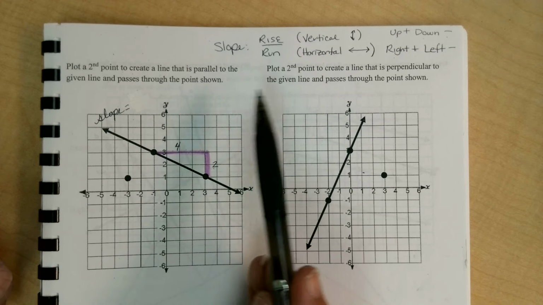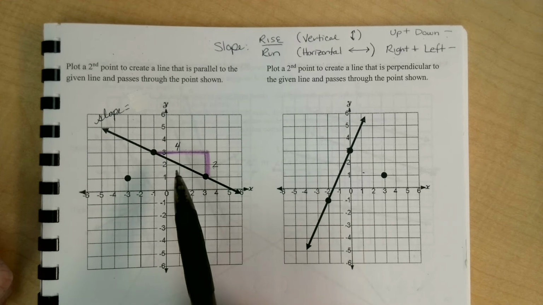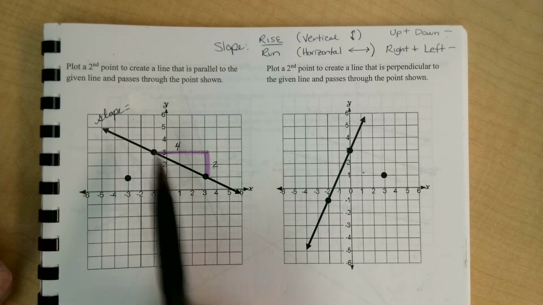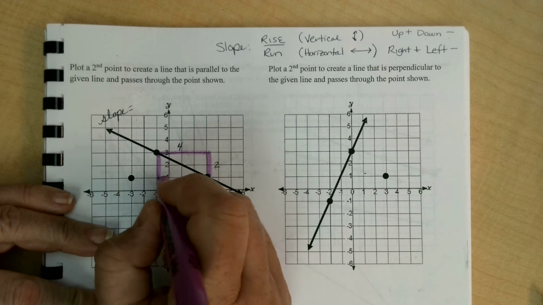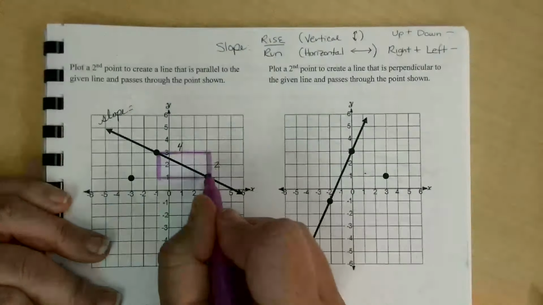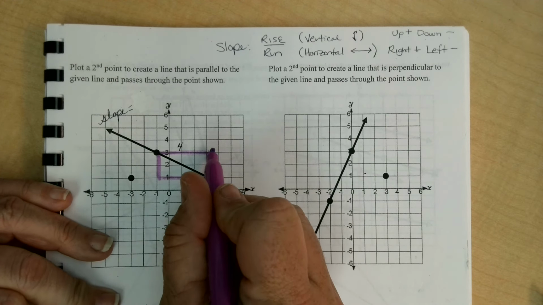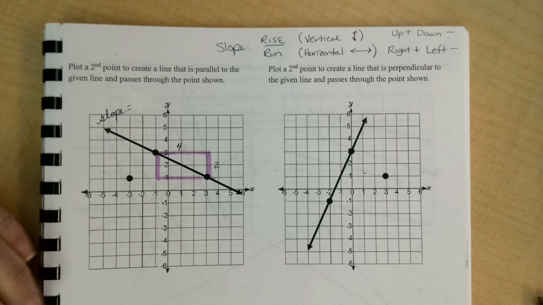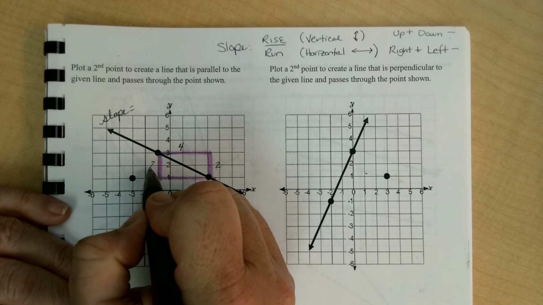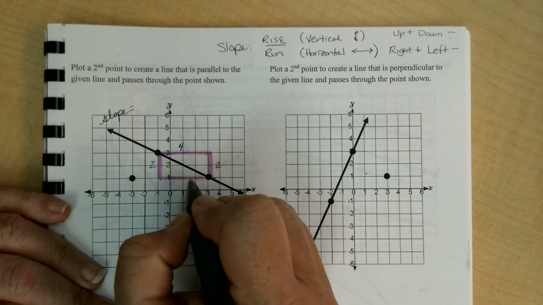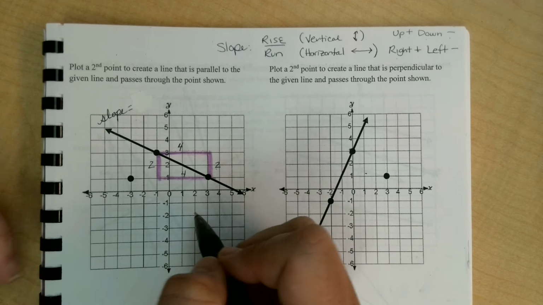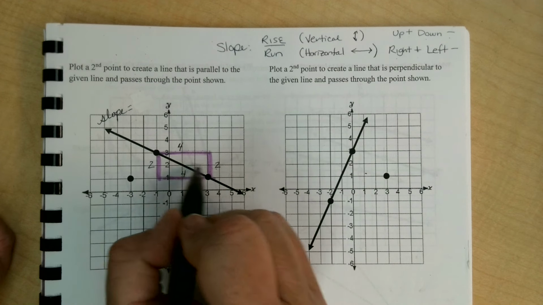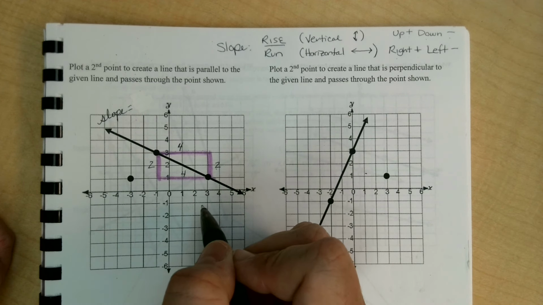Remembering that we're rising and we're running, we can either start at this top point and we can run down and then right, or we can start at the bottom point and run up and then left. Either direction, you know that the vertical changes 2 and the horizontal changes 4. So this box around those points, the segment connecting the diagonal is the line we're talking about.